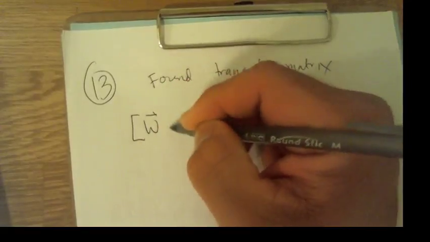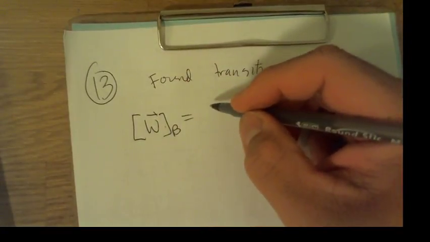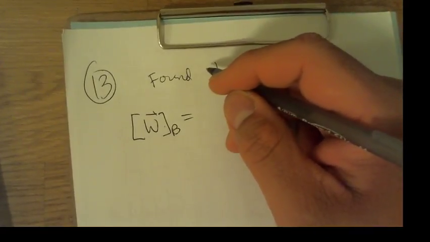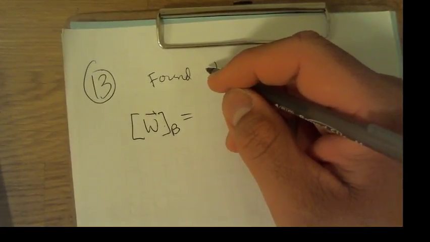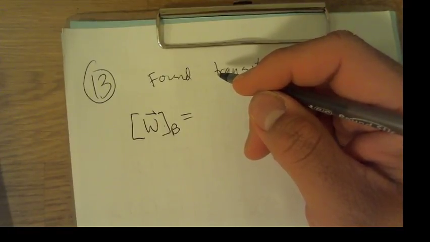Okay, so once you do that, if you want to compute the coordinate matrix, then W is equal to 3, negative 5.